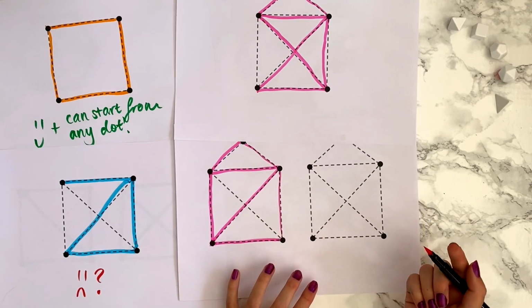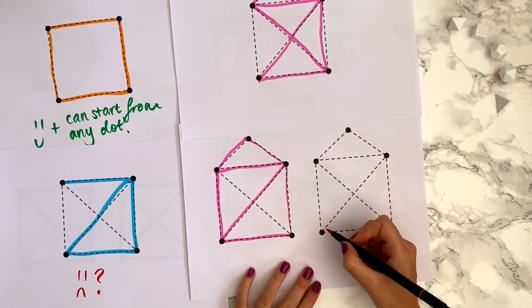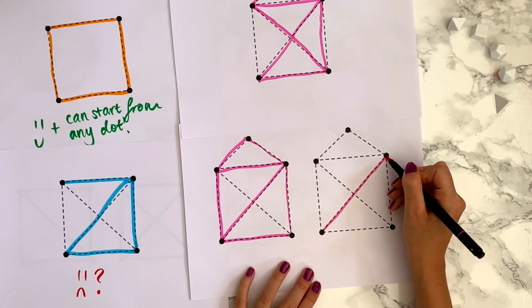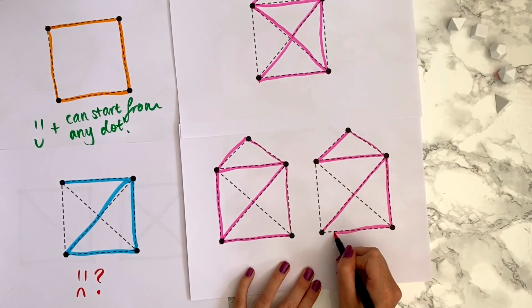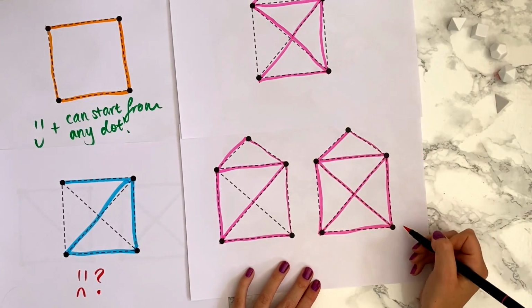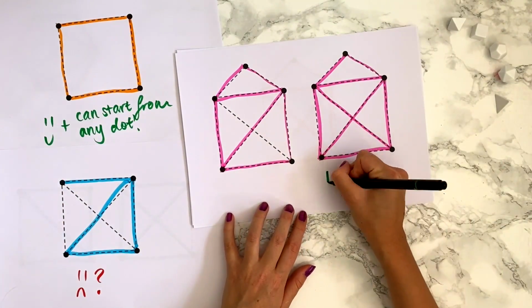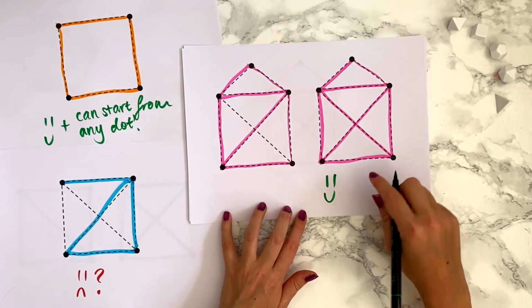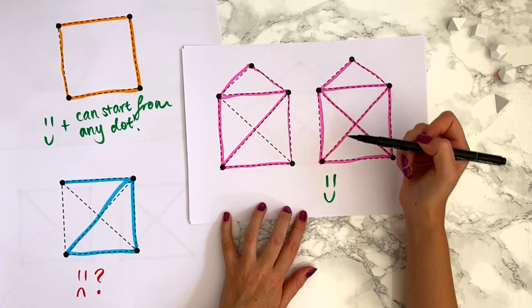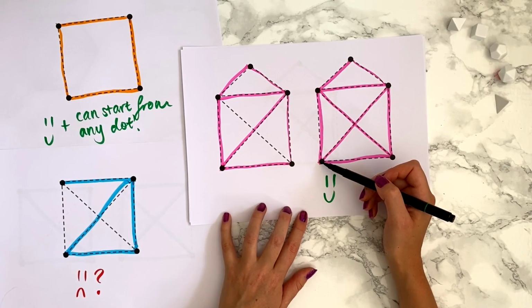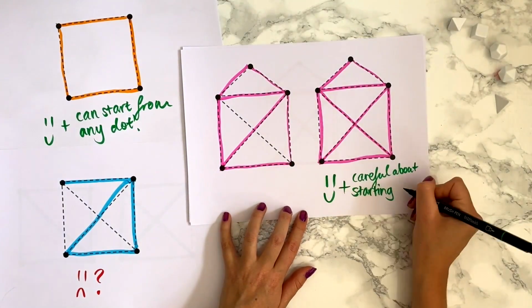What about if I try a different vertex? Let's say we start from here. So let's go up and around like this. Oh, this is looking good. Right, so I can draw this shape. So this shape is traversible. But I think I have to be a bit careful because it looked like I couldn't do it from this dot, but I definitely could do it starting from this dot. So possibly we need to be careful about where we start.